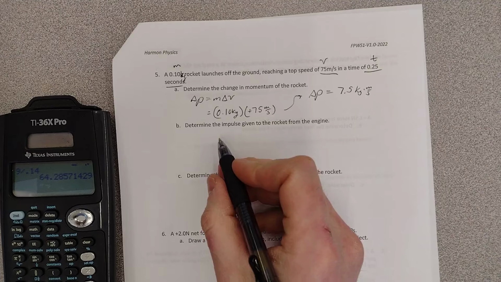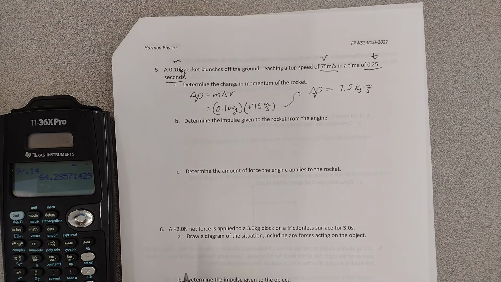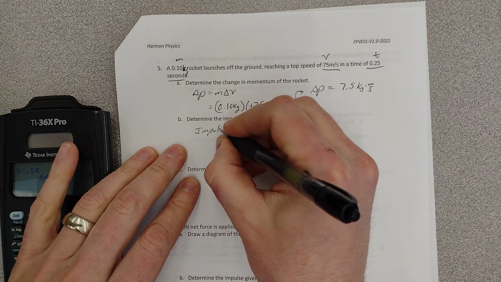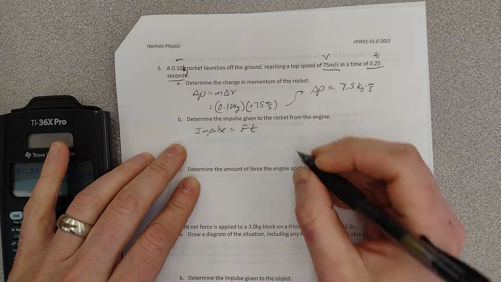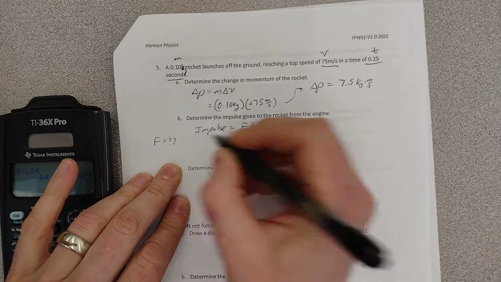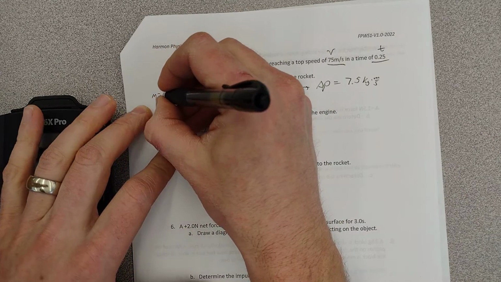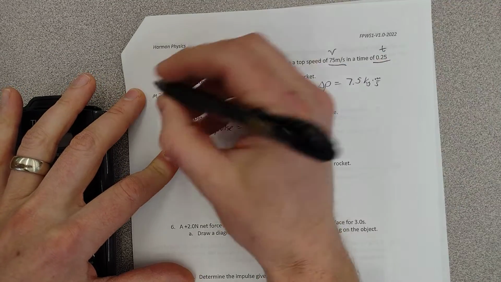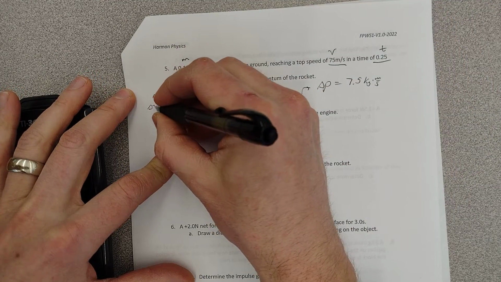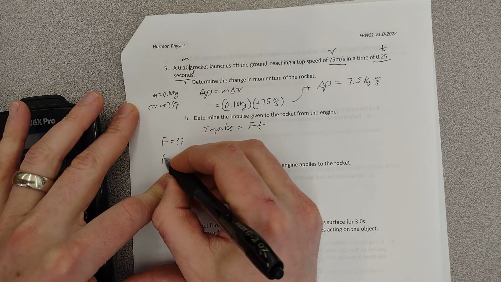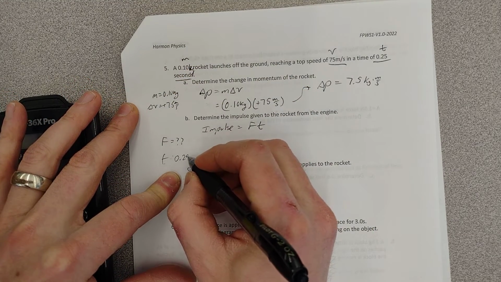All right, determine the impulse given to the rocket from the engine. All right, impulse, we said, is force times time. Well, I don't know the force. Force, we have no idea. Should have listed out the variables over here. Let me go back and put that in. So I don't know the force. I know the time is a quarter of a second.